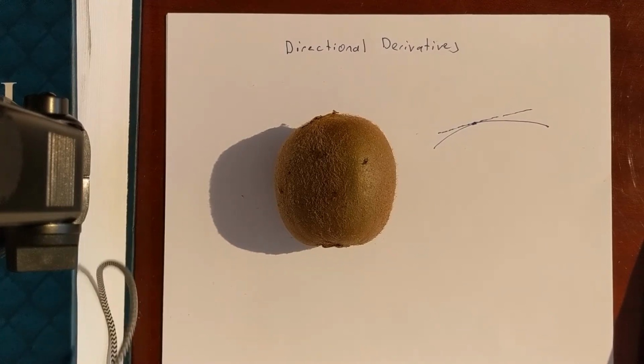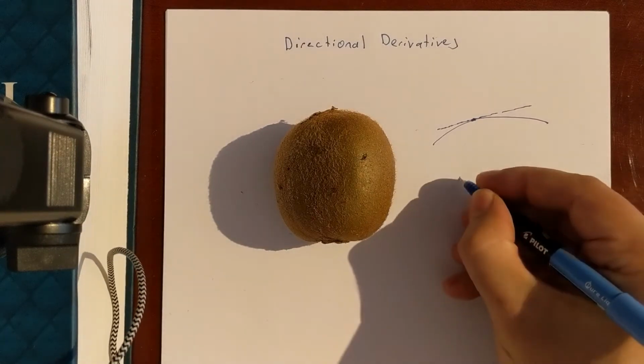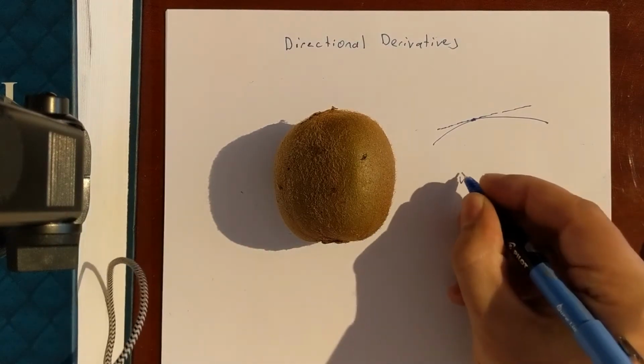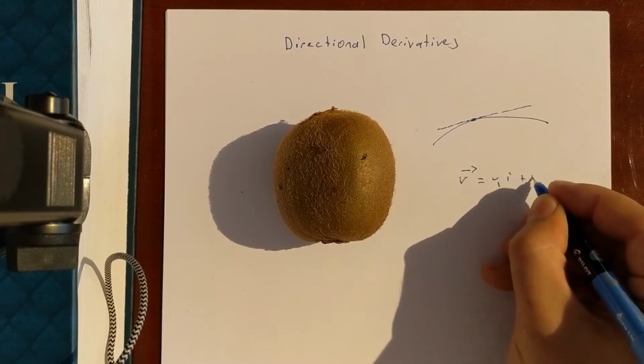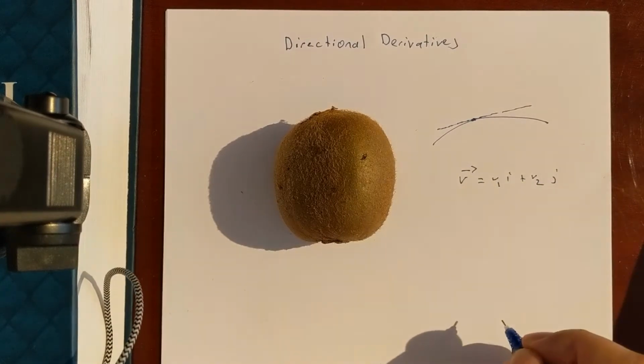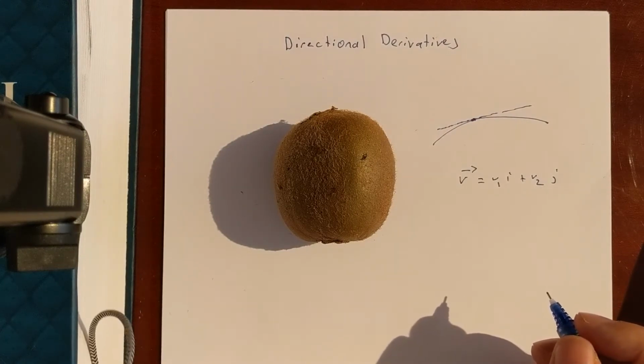So what do I mean by giving a direction? Remember, if we have a vector v, and v is equal to v1 i plus v2 j, this didn't make much sense in terms of direction. You think of this as a line segment.